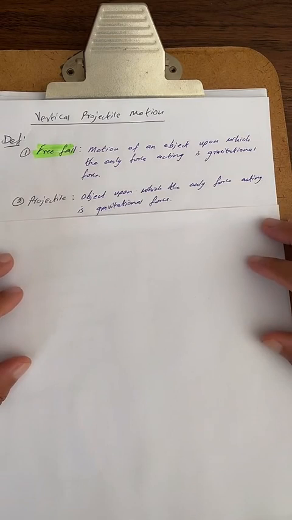Definition number two is a projectile. We define a projectile as an object upon which the only force acting is gravitational force. So the two are quite related. When I throw this thing in the air, while it is in the air, it is called a projectile, but the motion it executes while in the air is called free fall.